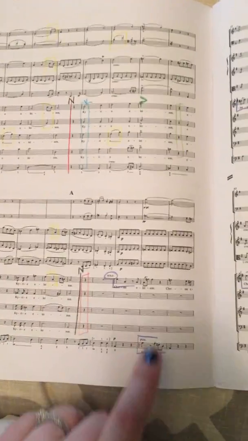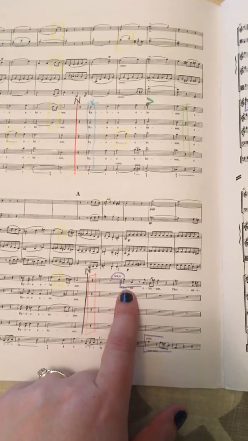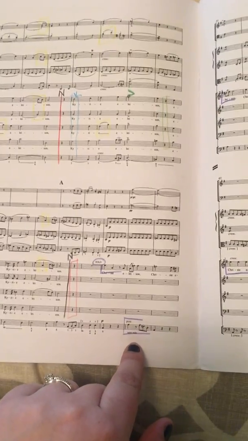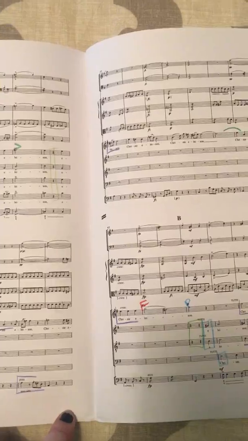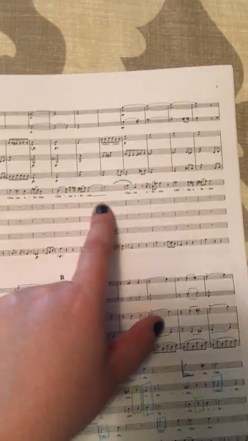Transitioning notes. Here's where the solo starts in section A, in measure 3 of section A, and it starts here, and there's also a solo part down here in the cello, bass, and organ. And then going on to the next page, the soloist continues through here.